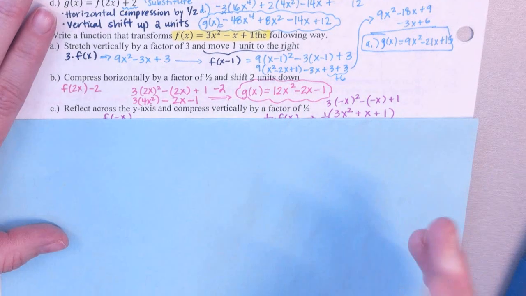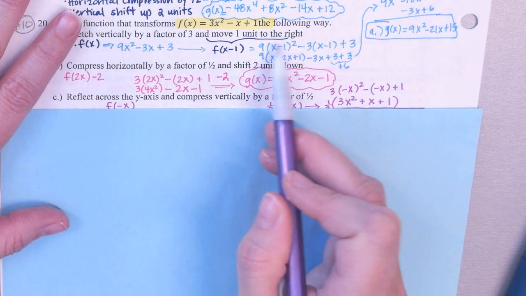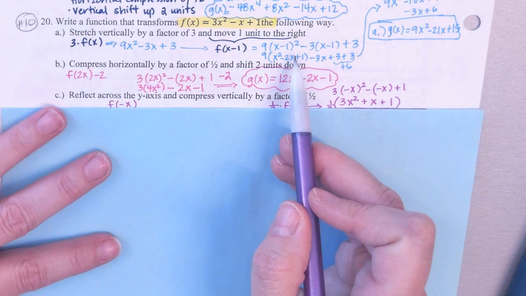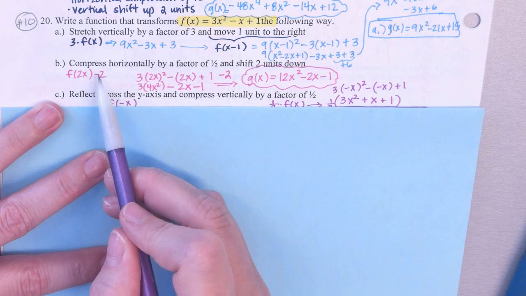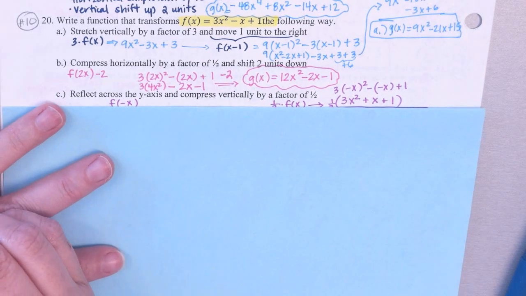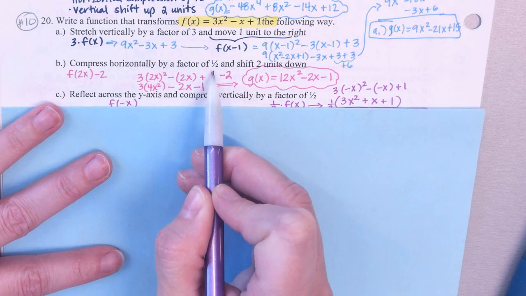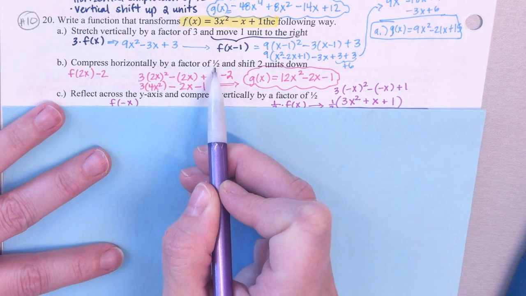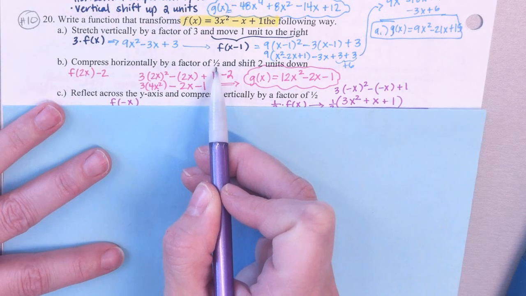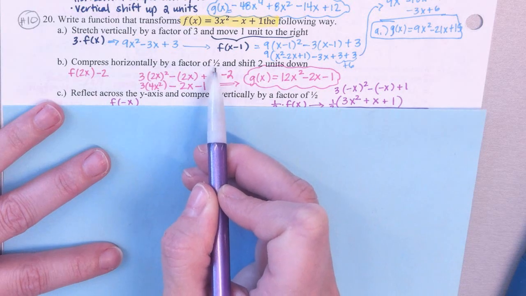Let's look at B as well. Again, just be careful about this. If you need to write down an example, you can do that on your note card. This says to compress horizontally by a factor of 1/2 and shift 2 units down. Sometimes people forget that with horizontal changes, you have to use the reciprocal. Maybe you want to write down the rule, maybe you want an example, maybe you just want to write yourself a note. Just decide what's going to help you the most.